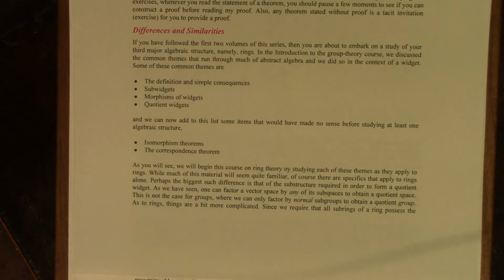For rings, it's a tiny bit more complicated. We will require all our rings to have a multiplicative identity, and therefore all our subrings must have that identity. But it turns out that the only subrings then you can factor by are the trivial subring and the entire ring.